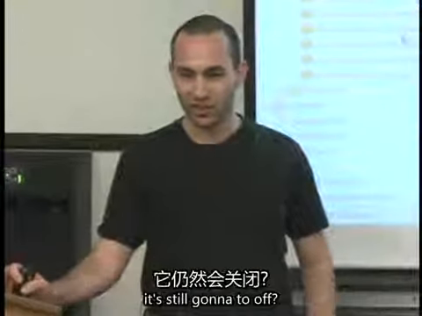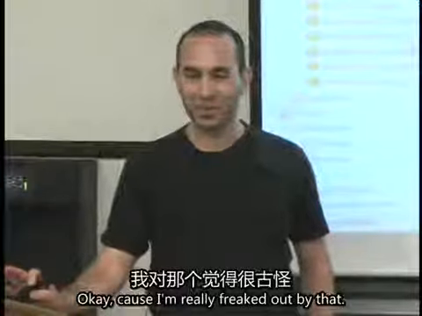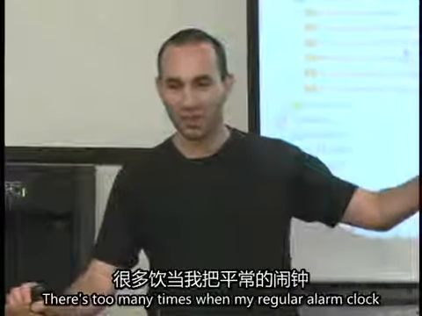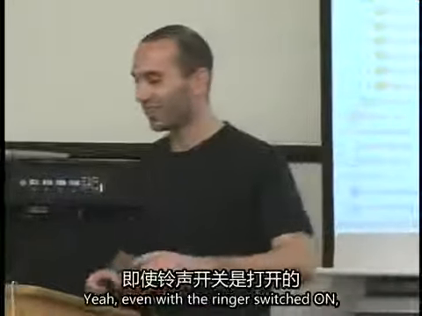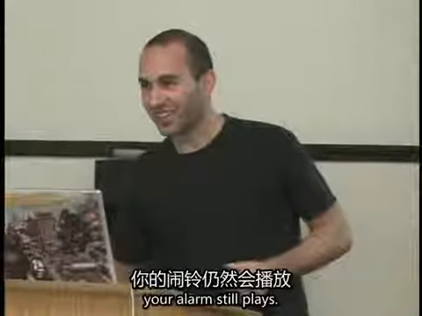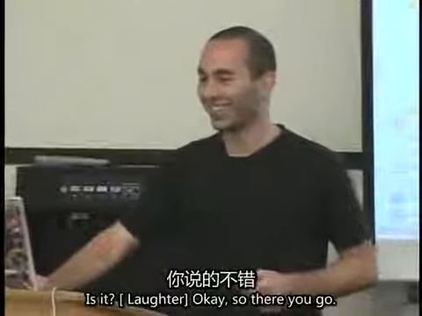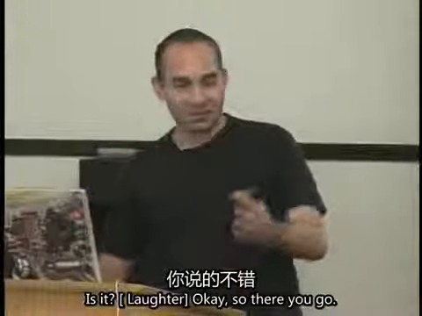So when I go to bed at night and I have the alarm set and I have the ringer switch off, it's still going to go off? It will still. Okay, because I'm really freaked out about that. There's too many times with my regular alarm clock where I've set it off by an hour, turned the volume down, and okay, that's good to know. Yeah, even with the ringer switch on, your alarm still plays. Is it? Okay, so there you go.